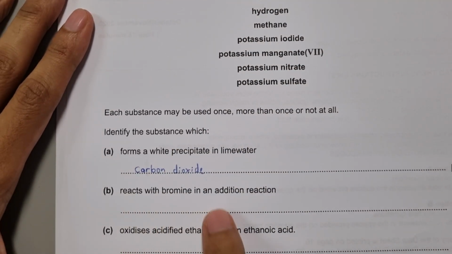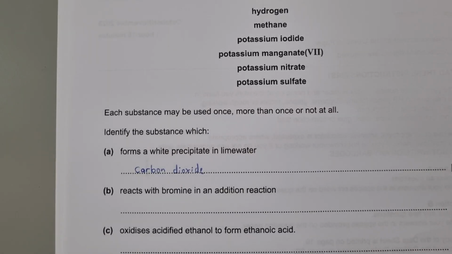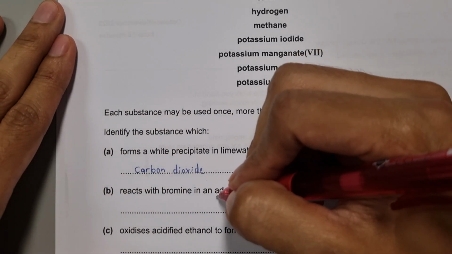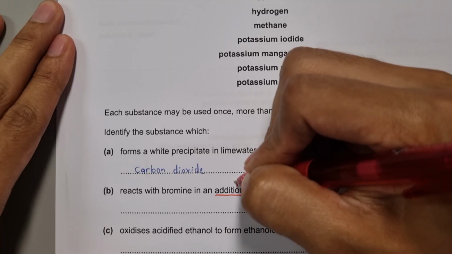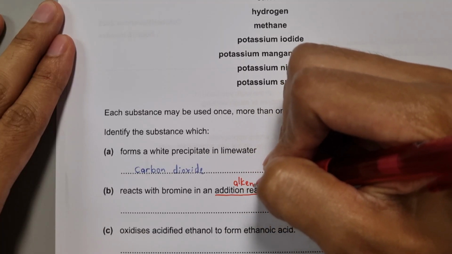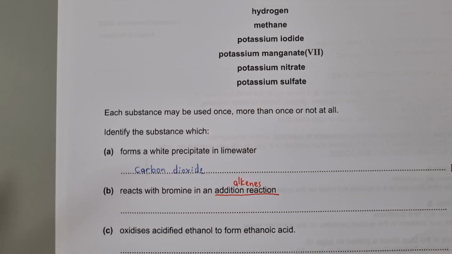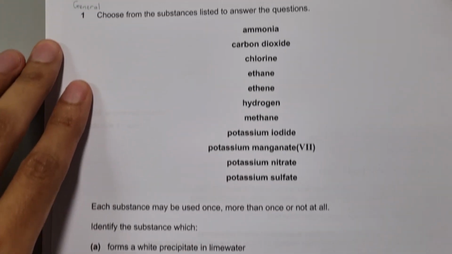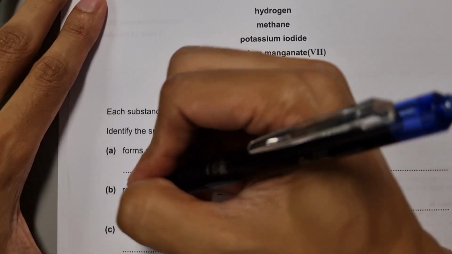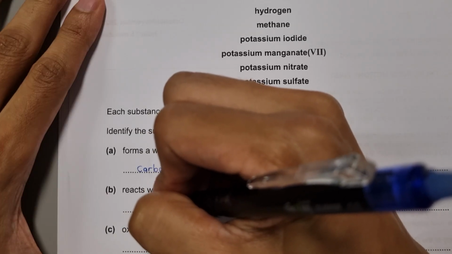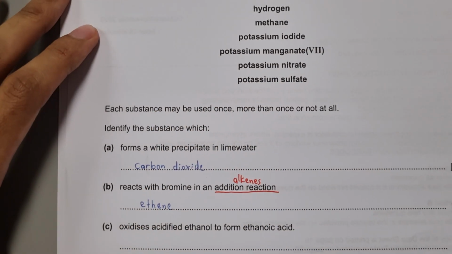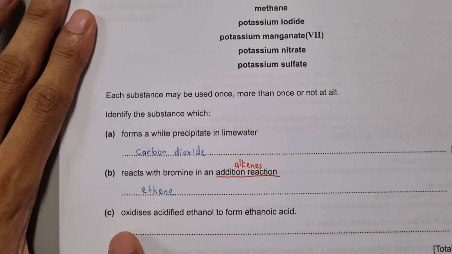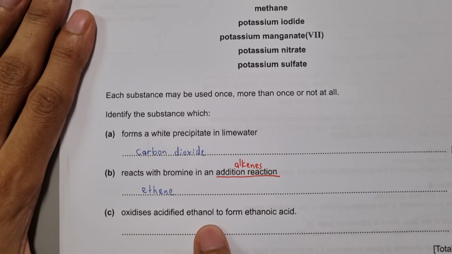Alright, so reacts with bromine in an addition reaction. The key word here is addition reaction, which is unique to alkenes. The only alkene in the list is ethene. And next, oxidizes acidified ethanol to form ethanoic acid.